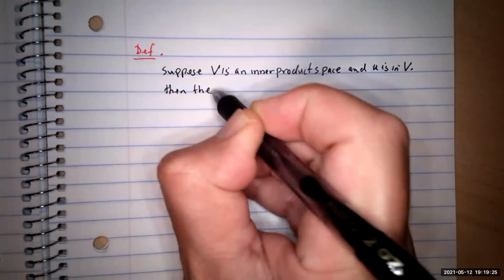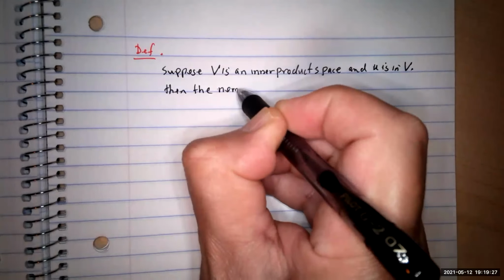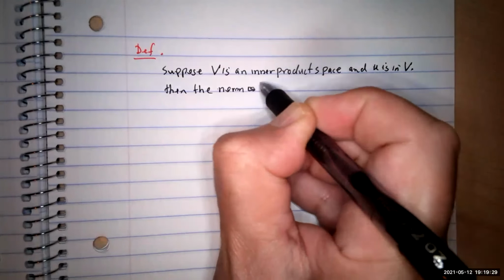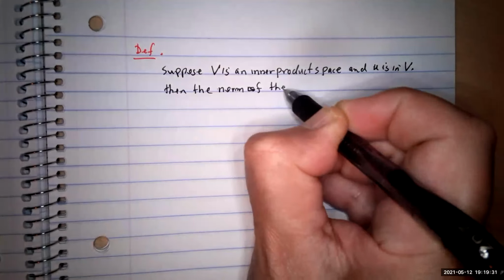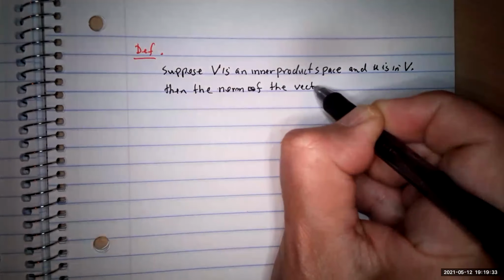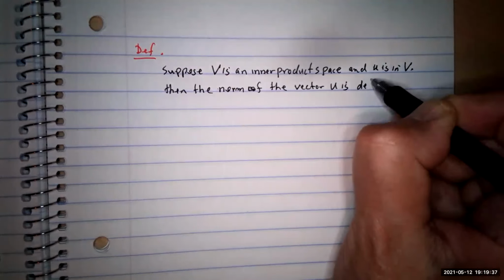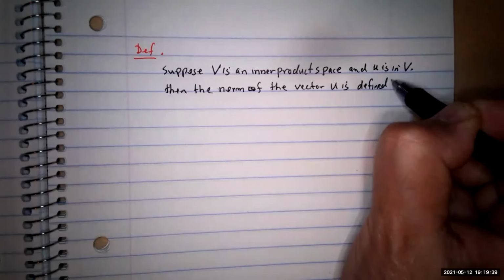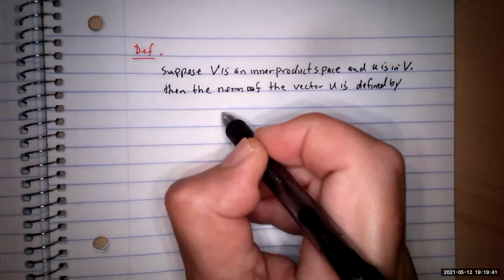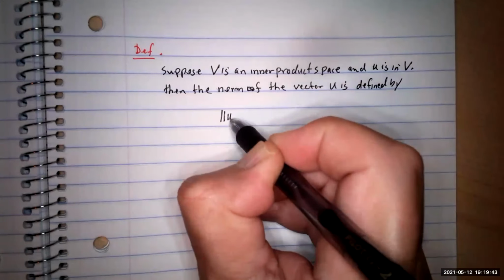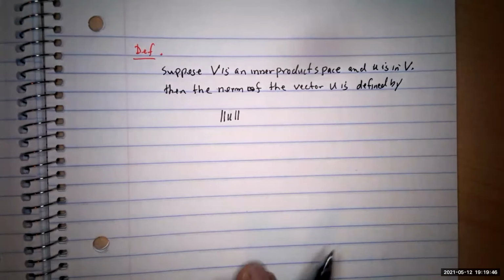the norm of the vector U is going to be defined by, that's it. You want to define the norm of U, just define it as usual.